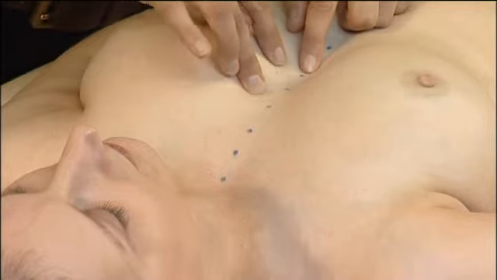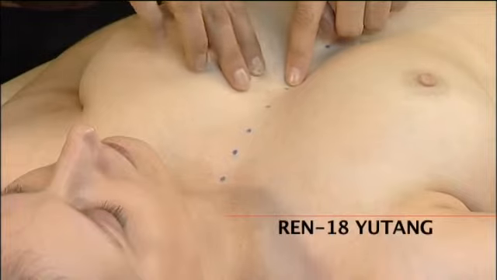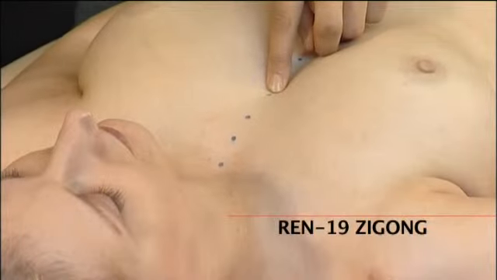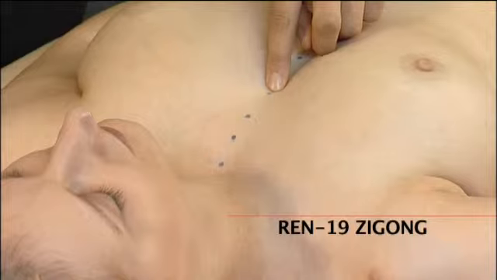Ren 17 is on the anterior midline, level with the 4th intercostal space. Ren 18 is on the anterior midline, level with the 3rd intercostal space. Ren 19 is on the anterior midline, level with the 2nd intercostal space.